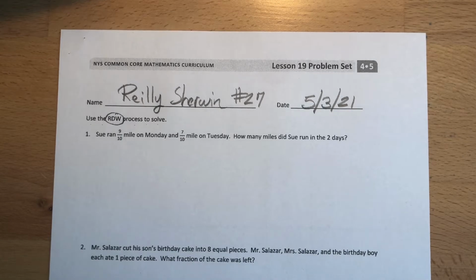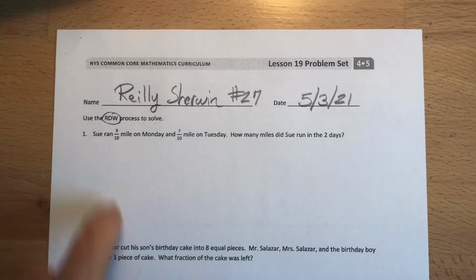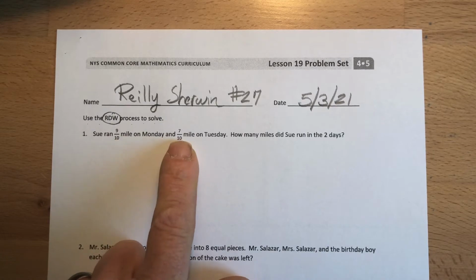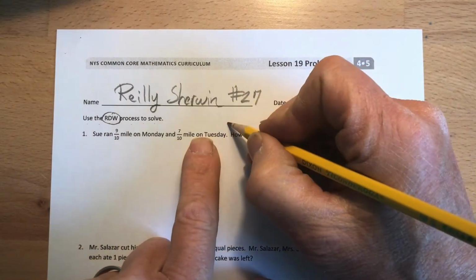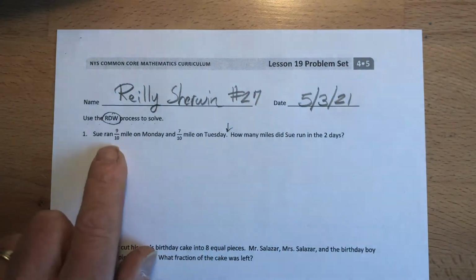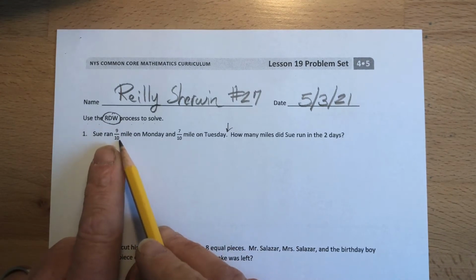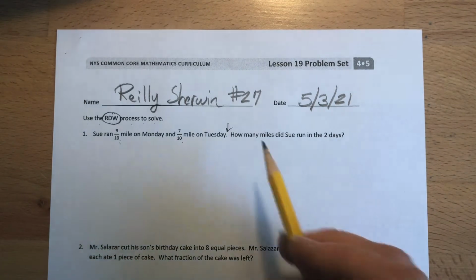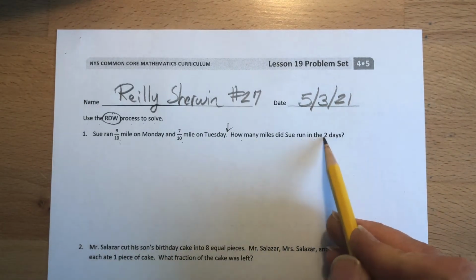So we're going to read the problem. We're going to need to figure out what we need to do, and then we're going to solve the problem, okay? So we're going to start off with number 1. Sue ran 9/10 of a mile on Monday and 7/10 mile on Tuesday, period, stop. Okay, so I can see that on Monday she ran this far, and on Tuesday she ran that far. How many miles does Sue run in the 2 days?